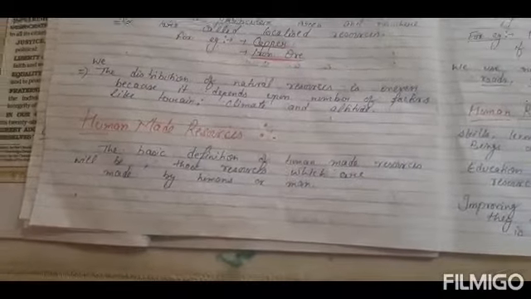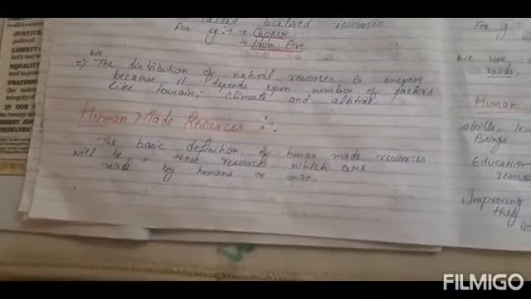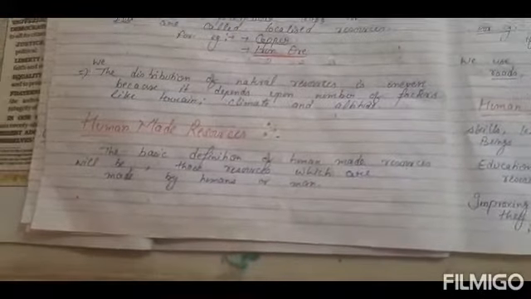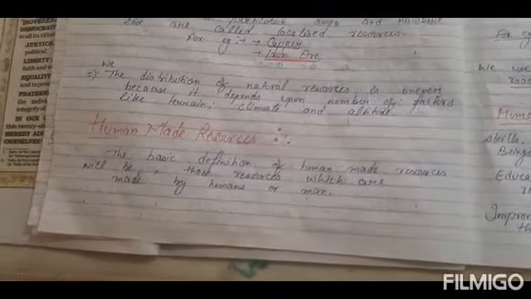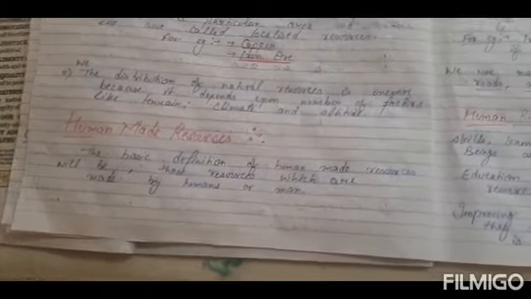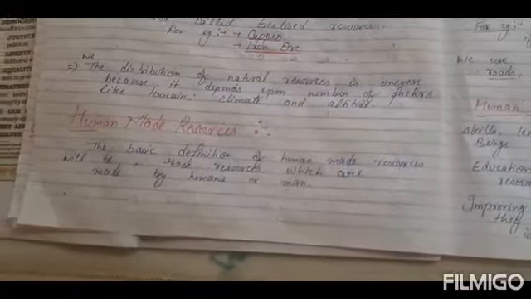Talking further about the resources, next is human made resources. The next broad category of resources is human made resources, and the basic definition for that would be: a human made resource will be that resource which is made by a human or a man. All those resources which are made by humans are known as human resources.